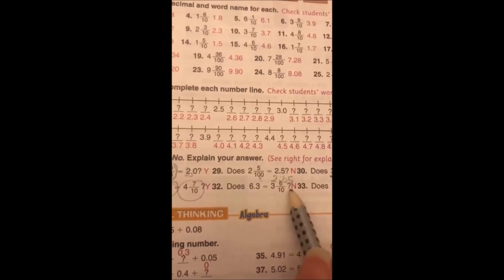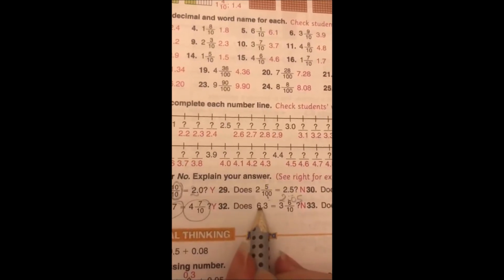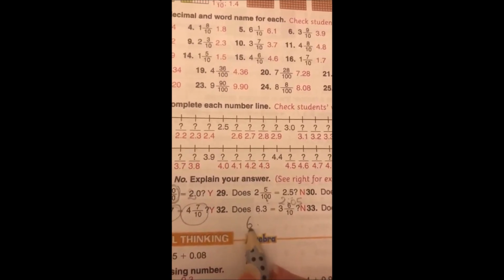Basically no, because like here, 3.6 equals 3. Let's see, let me write it here for you. 3.6 equals here 6 out of 3/10. This is what we were doing, okay?